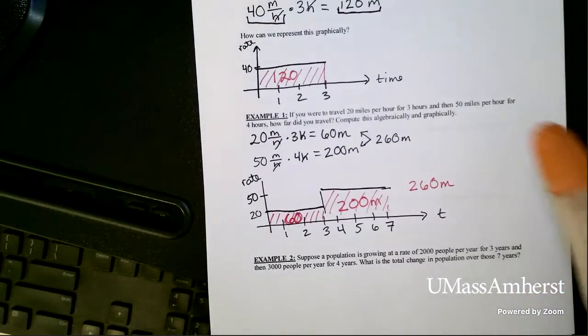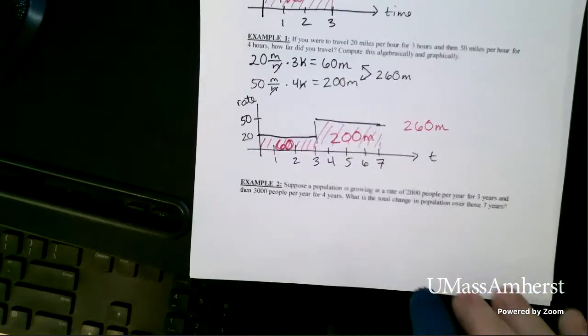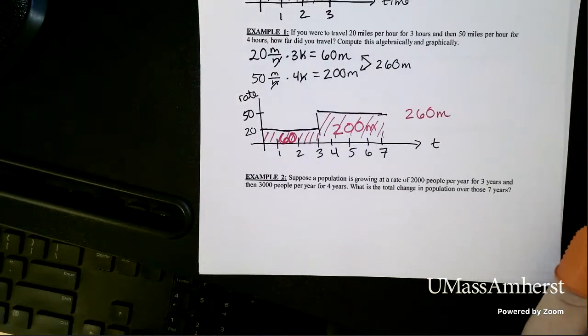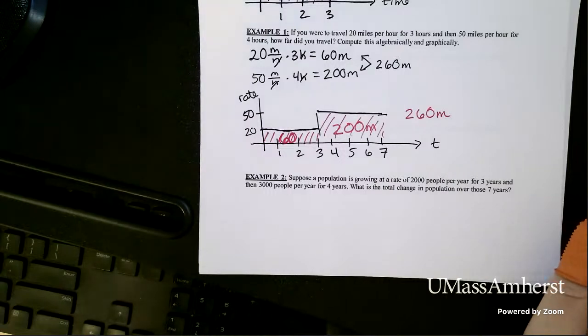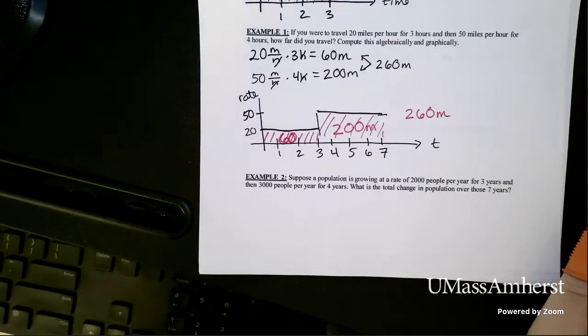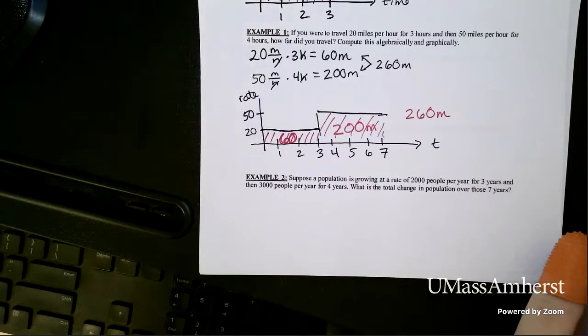Okay, so let's look at another quick example here that is not about driving. So we can see that this applies to all sorts of different rates. Suppose a population is growing at a rate of 2,000 people per year for 3 years, and then 3,000 people per year for 4 years. What is the total change in population over those 7 years? Again, I'd like you to figure this out algebraically, and I would like you to draw a picture representing what's happening with this change. Okay, so take about 2 minutes, see what you can sketch out, see what you can figure out, and then we'll go through it together.